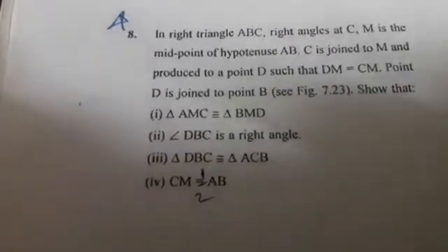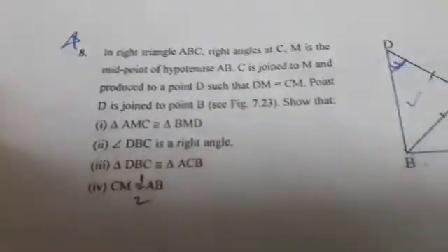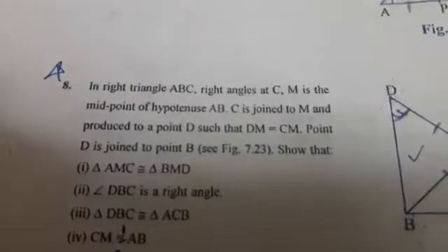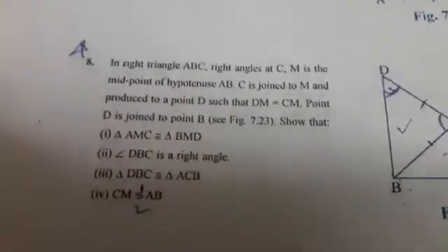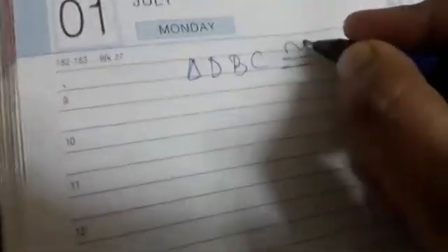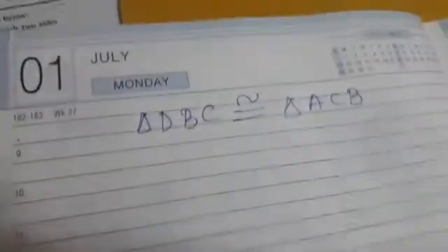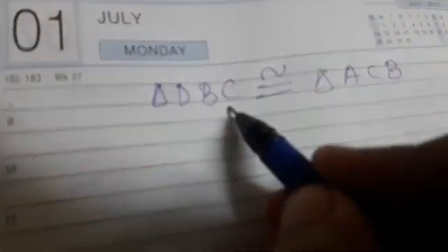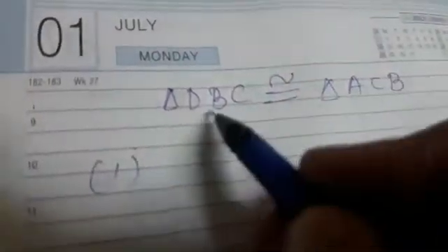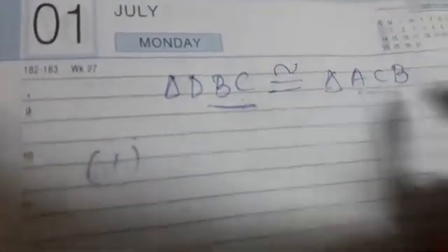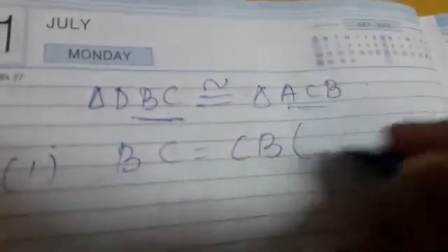Now we have to prove the third part: triangle DBC and ACB are congruent. Triangle DBC is congruent to triangle ACB. Very lengthy question, but it's okay, no problem. DBC, first part. Any common side? Yes. BC is equal to CB. Common.